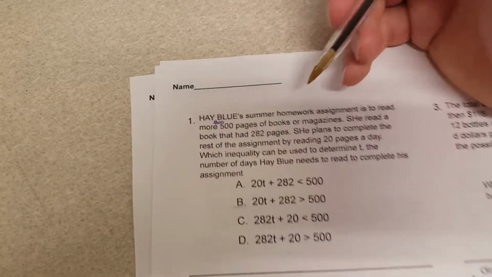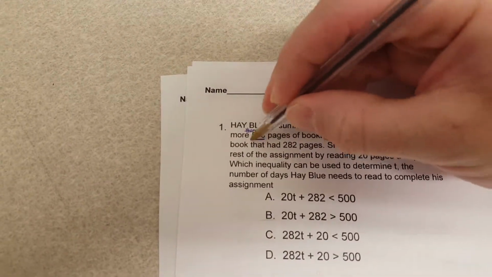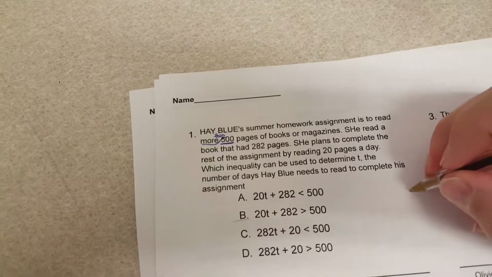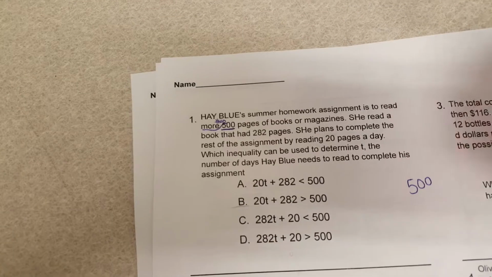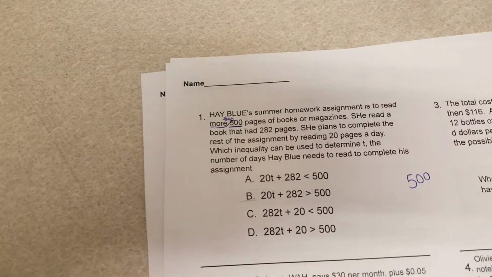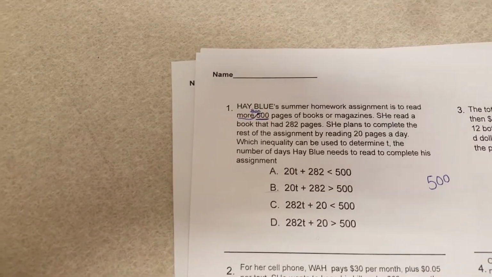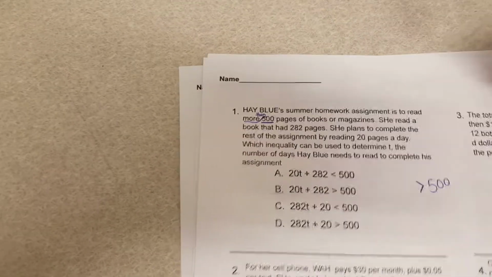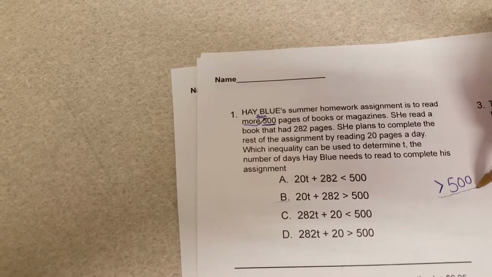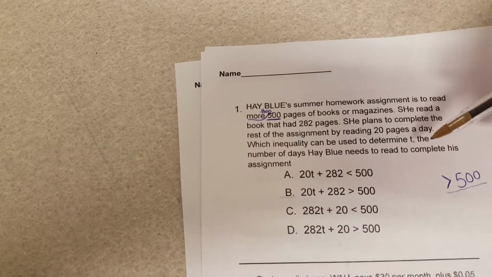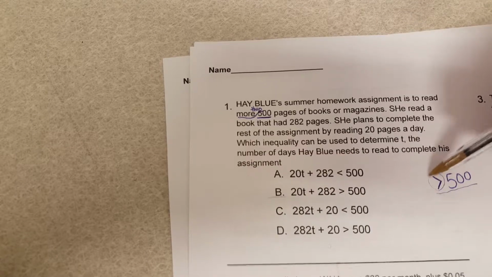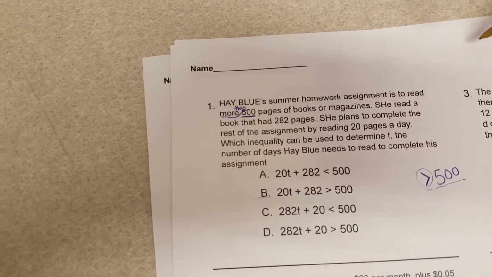So, some important bits of information. The assignment is for more than 500 pages. So we have 500, knowing that's going to be our answer, and more than, okay? So it's going to be the greater than sign. So just by knowing this bit of information, which choices can we cross out? Knowing that it needs to be the greater than sign.